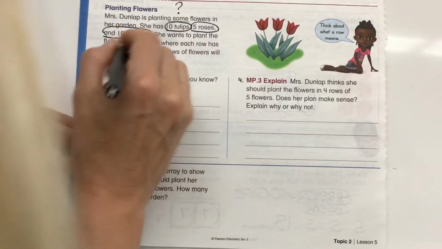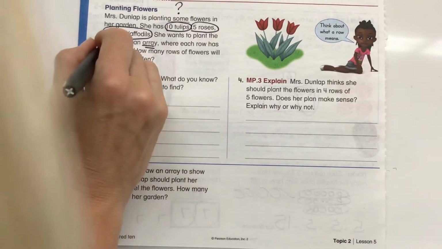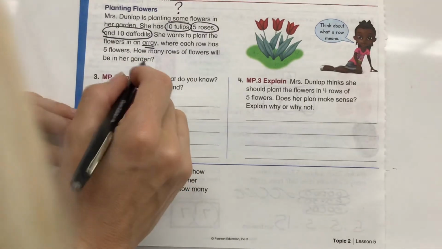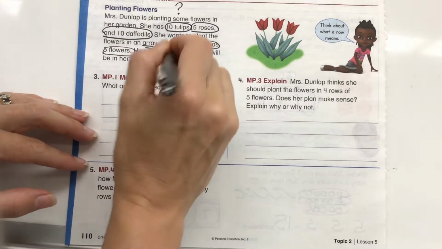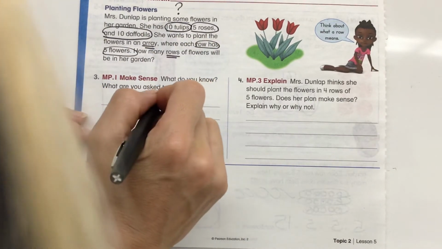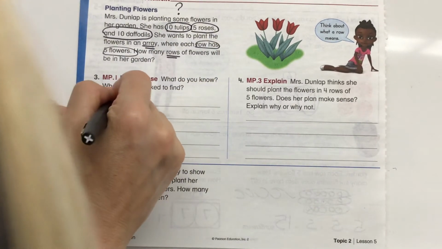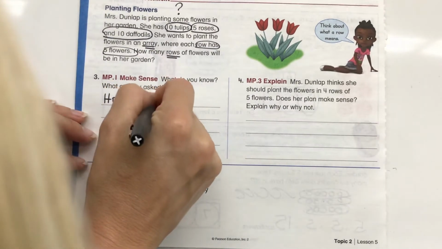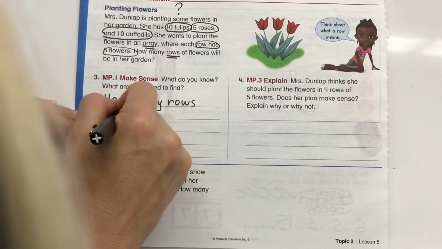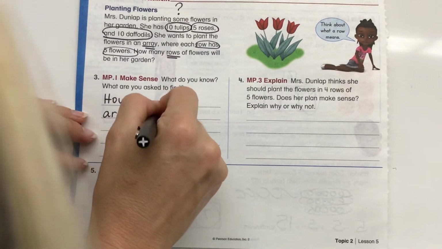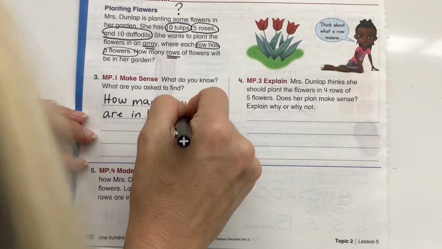She wants to plant the flowers in an array where each row has 5 flowers. So each row, 5 flowers. How many rows? So what are we asked to find? How many rows are in her garden? And garden is G-A-R-D-E-N.